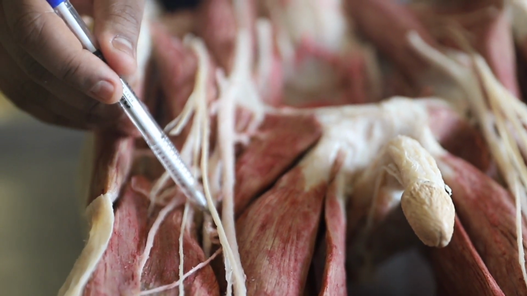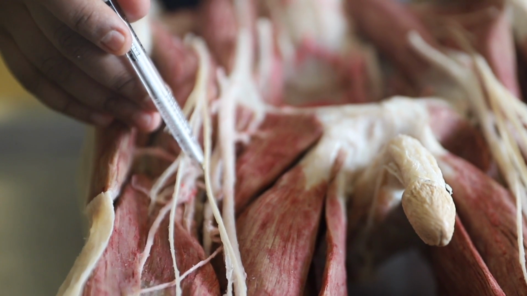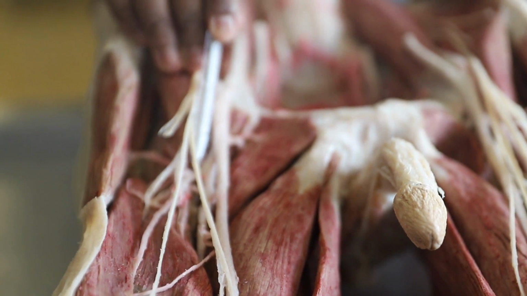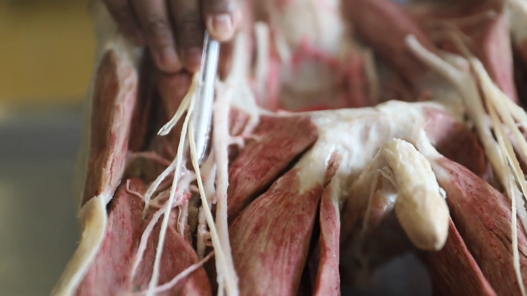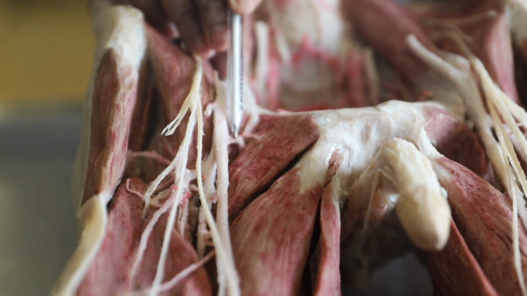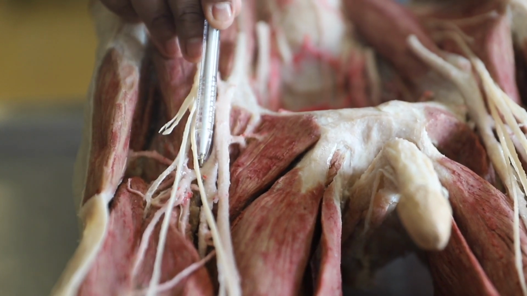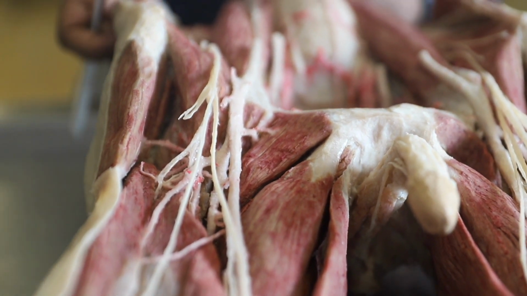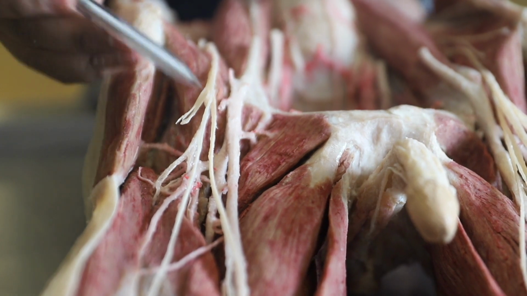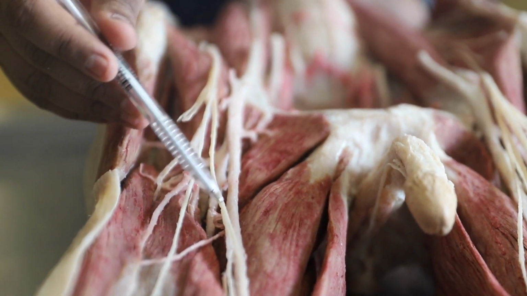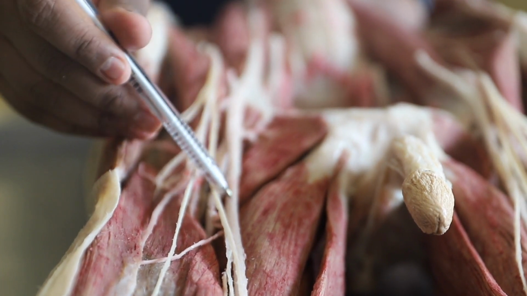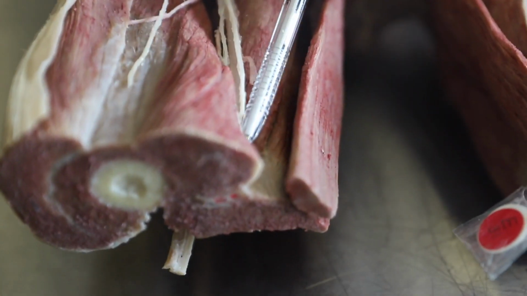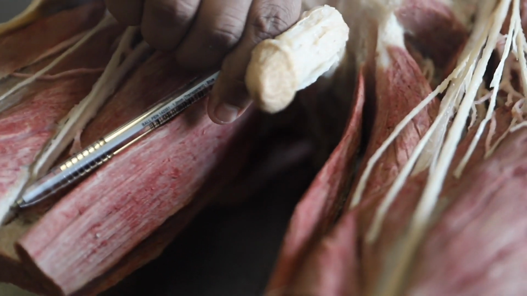And this artery has a lot of branches. The most important two are the lateral femoral circumflex and the medial femoral circumflex, surrounding the upper part of the shaft of the femur. And then, as I said before, the femoral artery descends downwards to end over here in the adductor hiatus.